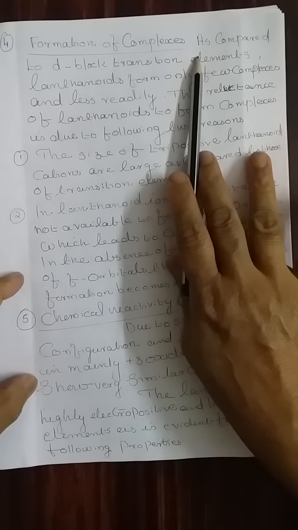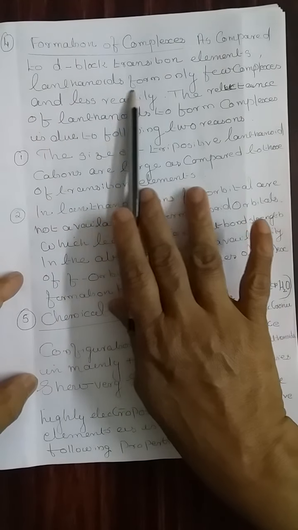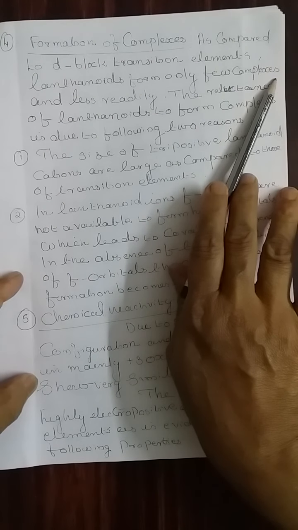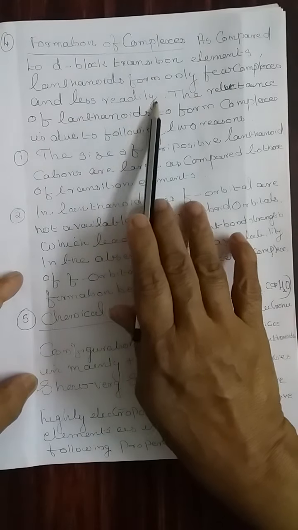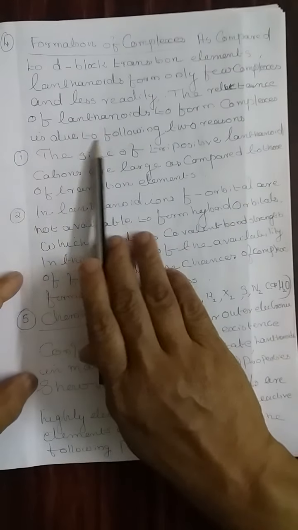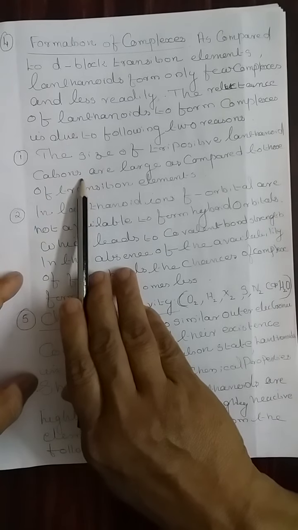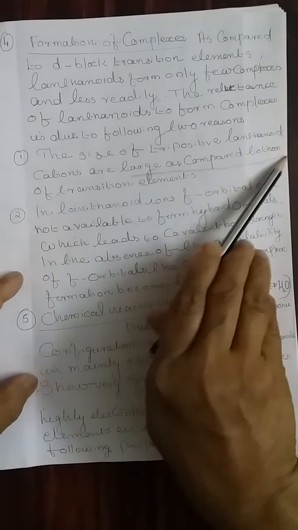Formation of complexes. As compared to the D block transition elements, lanthanoids form only few complexes and less readily. The reluctance of lanthanoids to form complexes is due to the following two reasons. 1. The size of the tripositive lanthanoid cations is large as compared to the transition elements. 2.